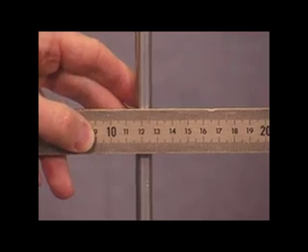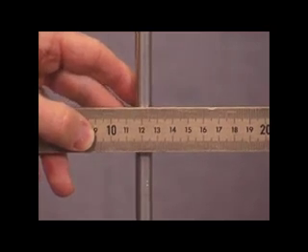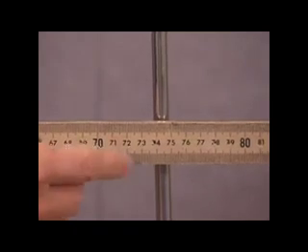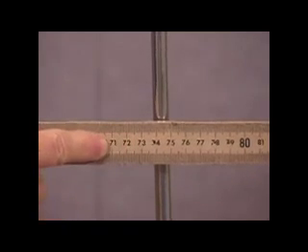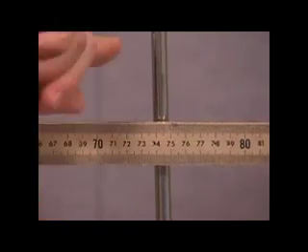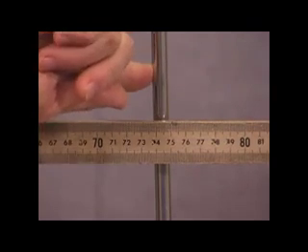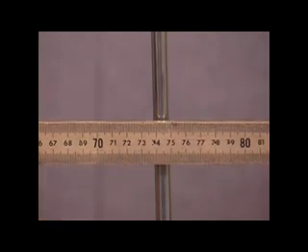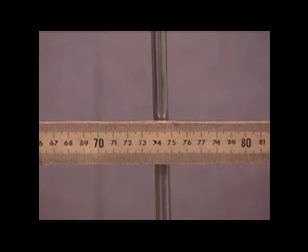Now we're going to take a look at the reading for the other pole. Okay, here's the pole on the right-hand side. Again, I would recommend that you read from the inner surface of the pole there. Take your reading to the nearest millimeter and write it down. And so the distance you'll be interested in is the difference between those two readings. That will be the distance in meters between the inside surfaces of the uprights.